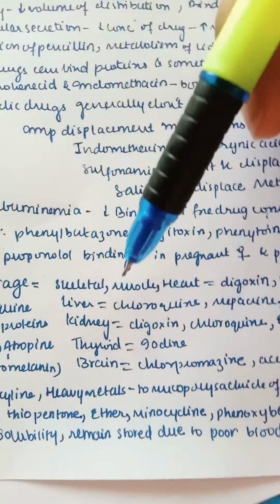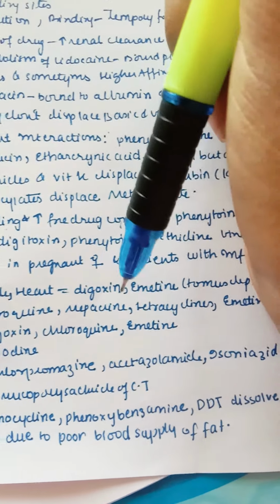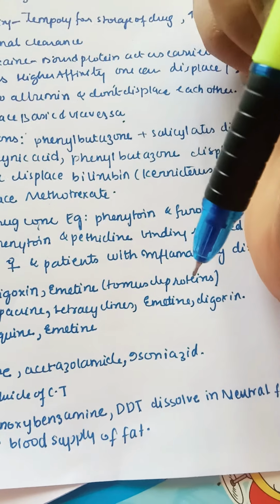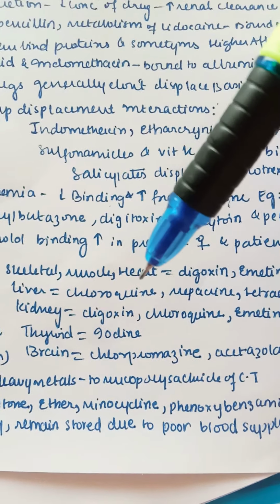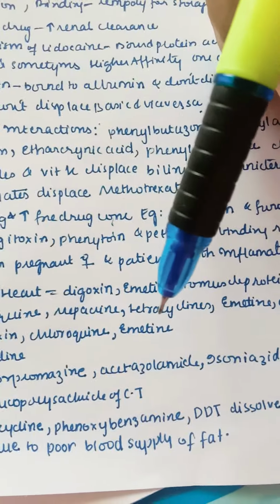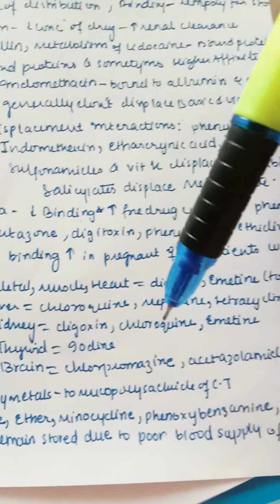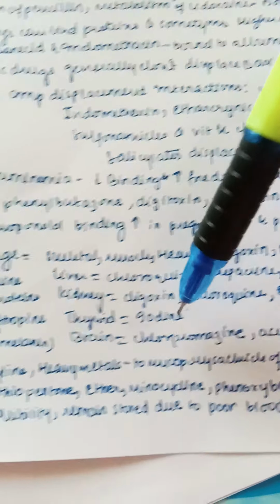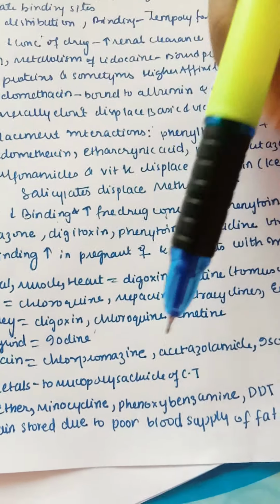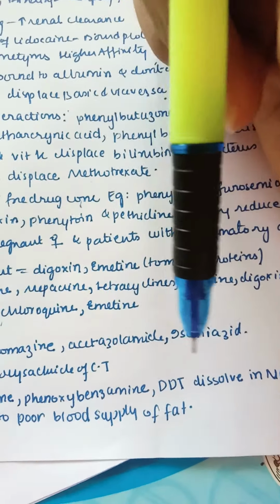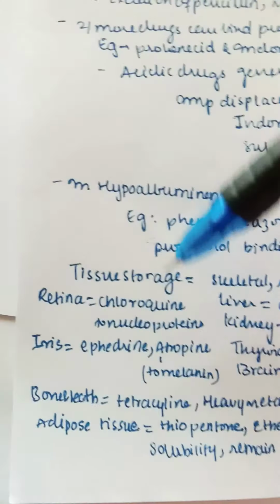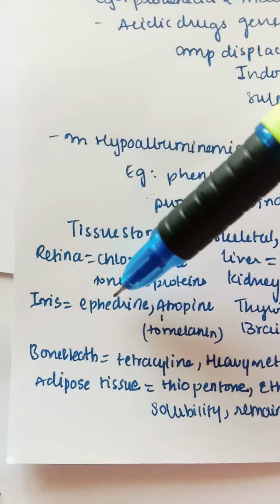Tissue storage is mainly in skeletal muscle and heart, mainly digoxin, emetine, and nucleoproteins. In the liver we have chloroquine, mepacrine, tetracycline, emetine, digoxin. In the kidney, digoxin, chloroquine, emetine. In the thyroid, iodine. In the brain, chlorpromazine, acetazolamide, and isoniazid. In the retina, chloroquine and nucleoproteins.